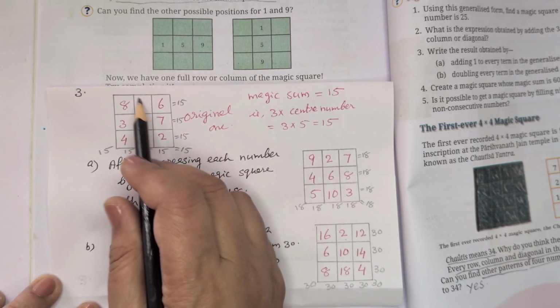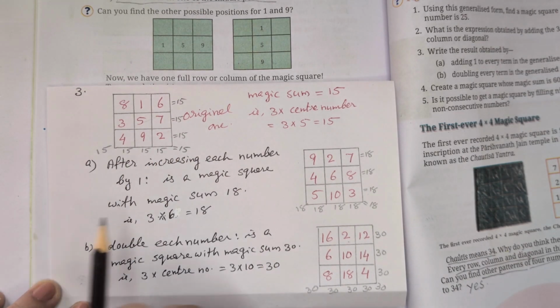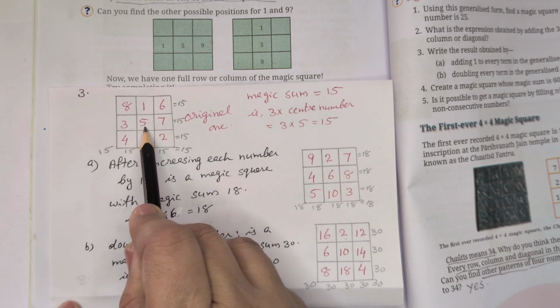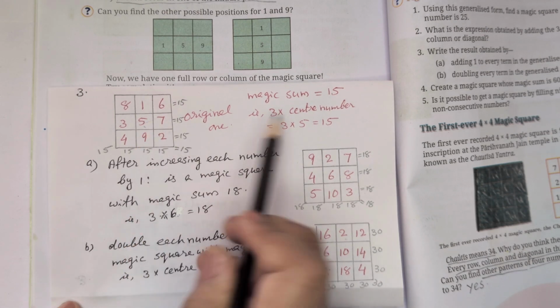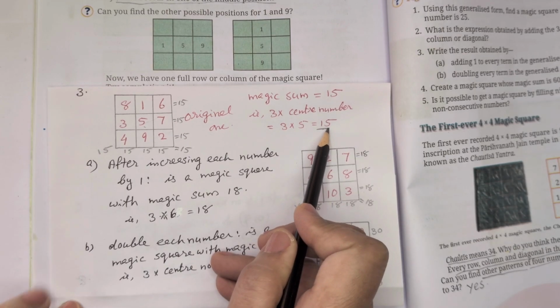First, the original grid. Everywhere the sum is 15. Magic sum 15. And for that 15 we are getting the center number is 5. 3 into center number, we are getting 15.